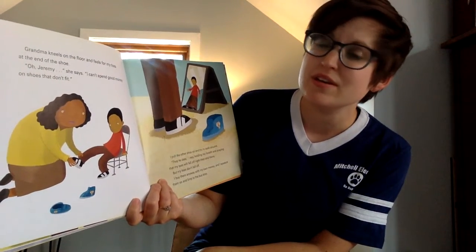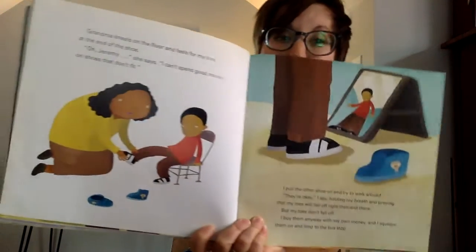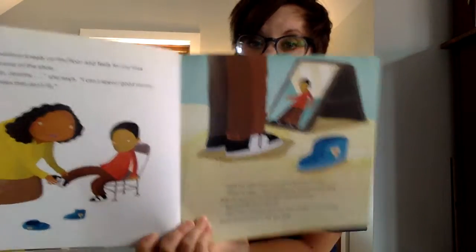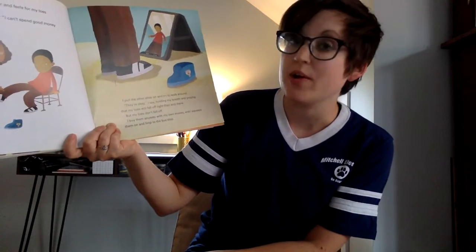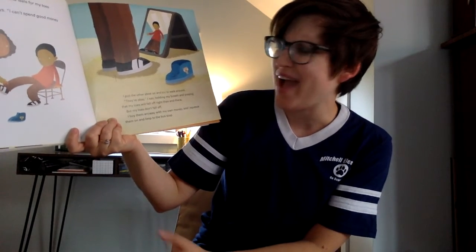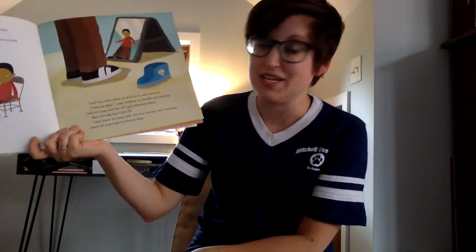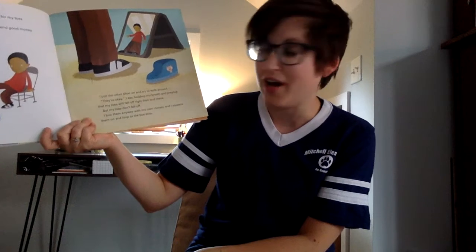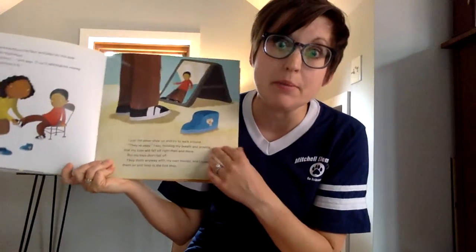"Oh, Jeremy," she says, "I can't spend good money on shoes that don't fit." I pull the other shoe on and try to walk around. "They're okay," I say, holding my breath and praying that my toes will fall off right then and there. But my toes don't fall off. I buy them anyway with my own money, and I squeeze them on and I limp to the bus stop.